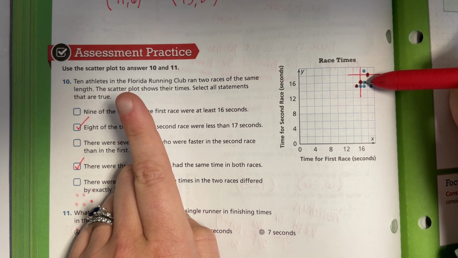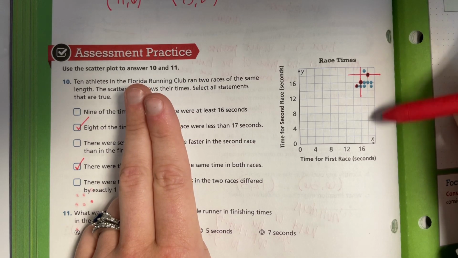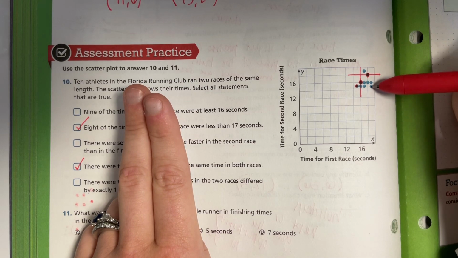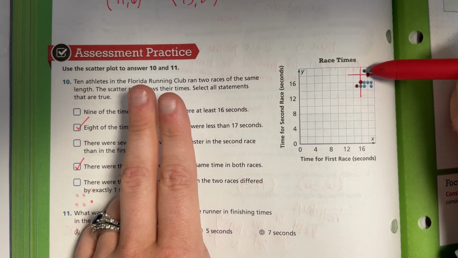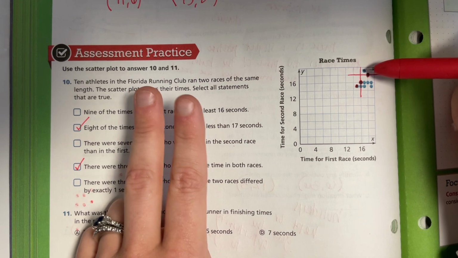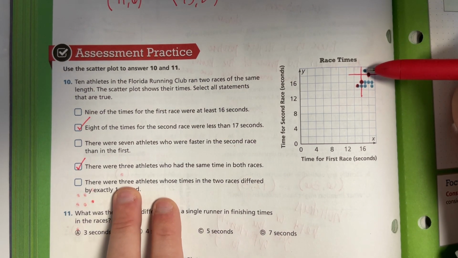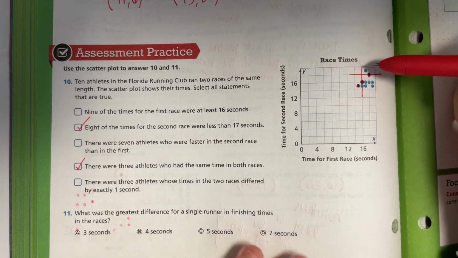This one, 17 and 16, is 1 off. 18 and 16 is 2 off, so we're not taking that one. 19 with 15 and 16 are more than that. But this one up here is 17 and 19, which is also more than 1 off. So we're not taking that one either. So there are not 3 athletes, there's only 2 athletes who were off by 1 second.